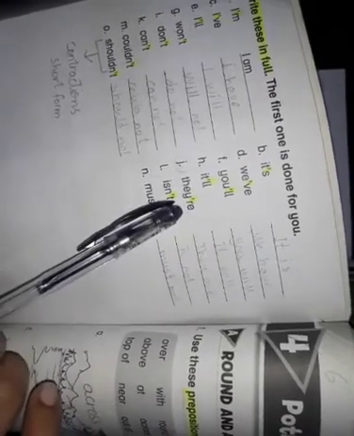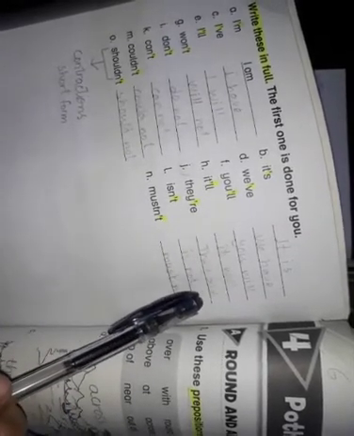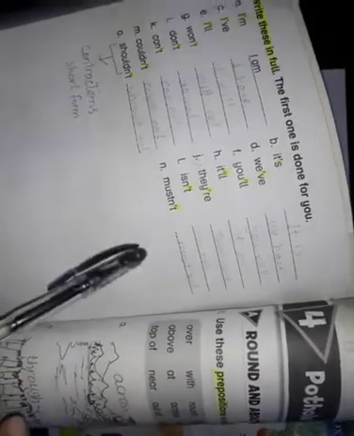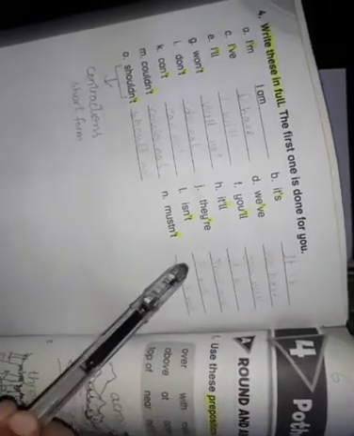They're, they are. There is the contraction of they are. So what is the full form of they're? They are. They're, they are. Isn't, is not. Mustn't, must not. Right? So again it is negative. Must not. So that's how these are the contractions and you will write down the full form of these contractions.